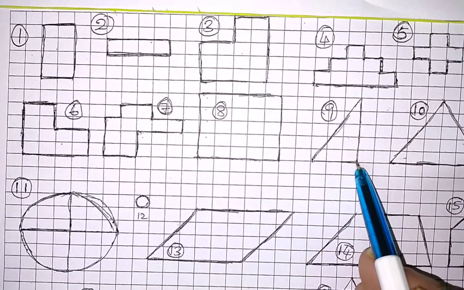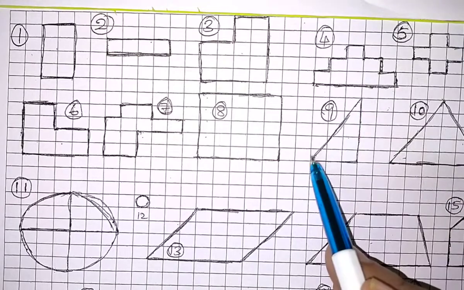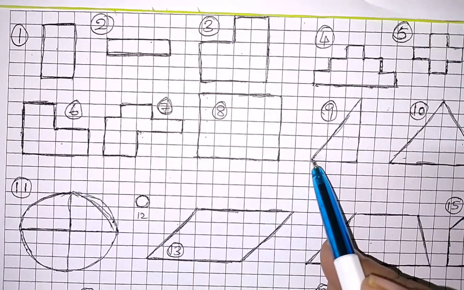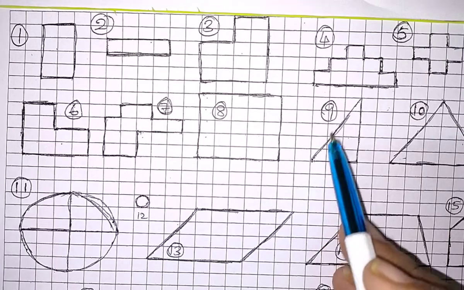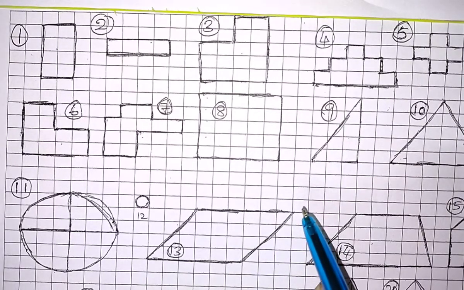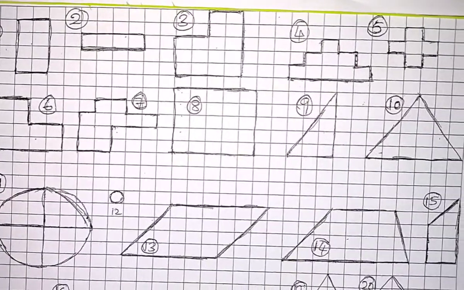3 units and 5 units. The third side can be got by Pythagoras: under root 3 square plus 5 square. 3 square is 9, 5 square is 25. 25 plus 9 under root, 25 plus 9 is root 34. Root 34 plus 5 plus 3 is the perimeter. You have to use a calculator to get the answer.